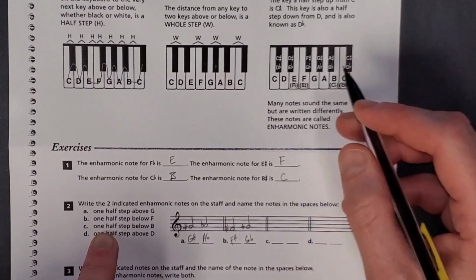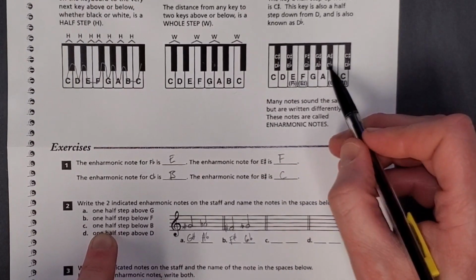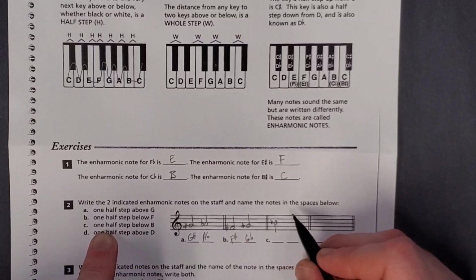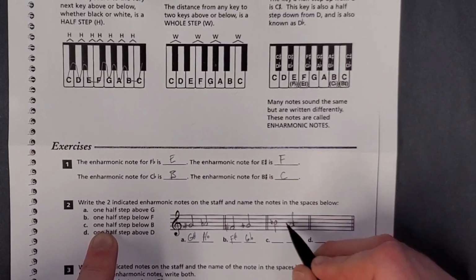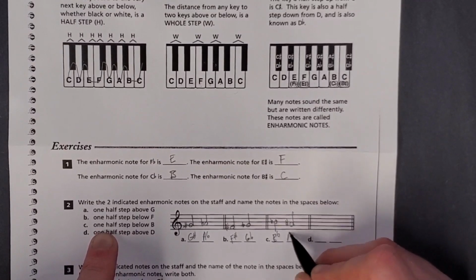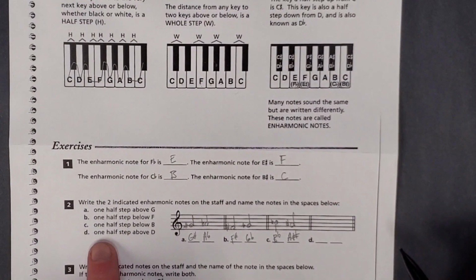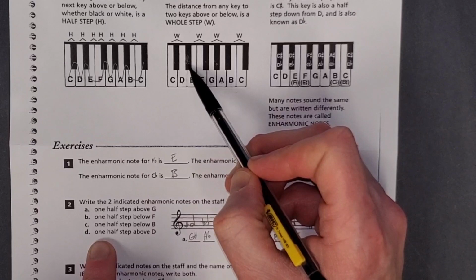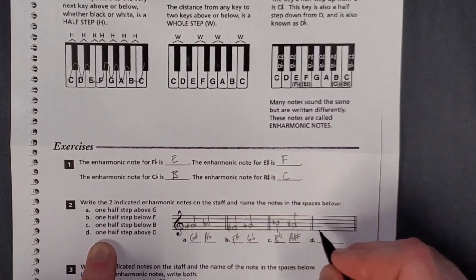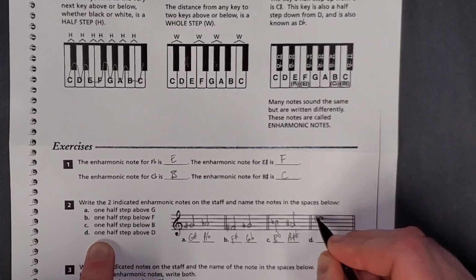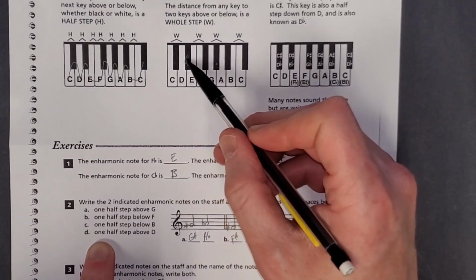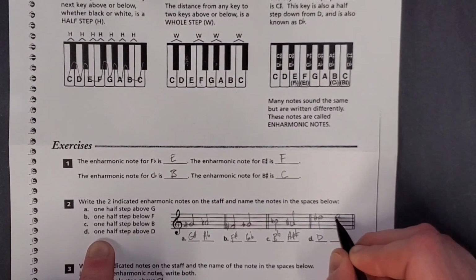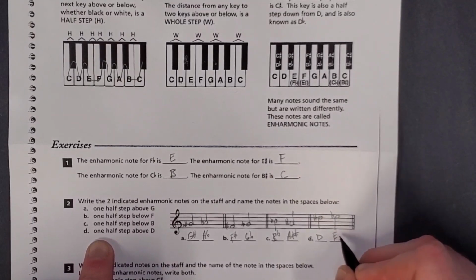Next one, one half step below B. Start at your B, half step below B, right there. So that's either going to be your B flat, or it's going to be your A sharp. B flat, A sharp. Next, one half step above D. Start at D, go a half step up. We're talking about this note right here. If you're coming from D, that's going to be your D sharp. Or you can get to this note from the E, going down. So that's going to be your E flat. Forgot to put the sharp there.